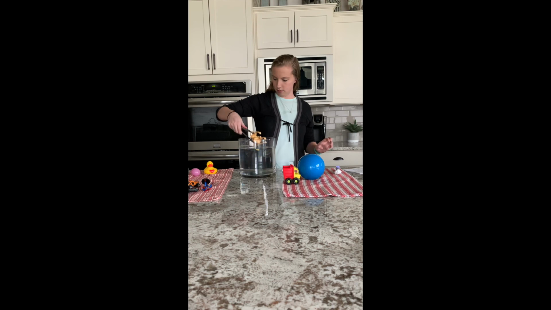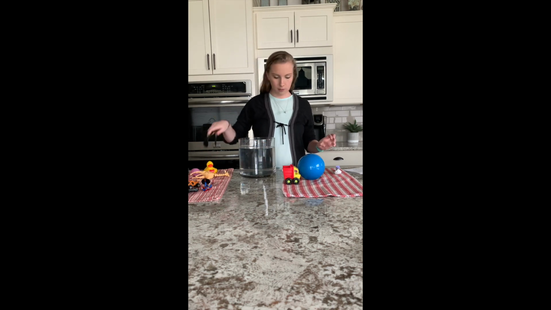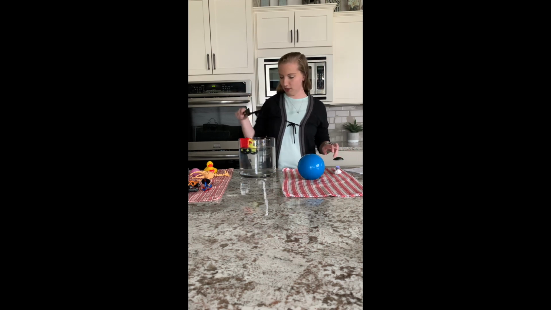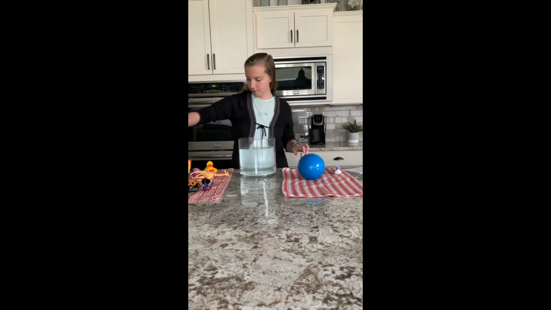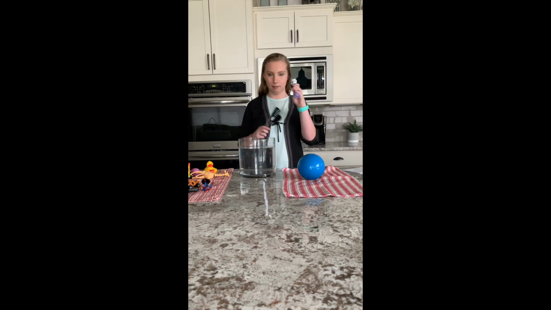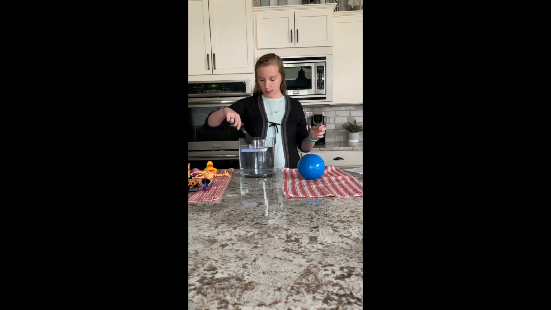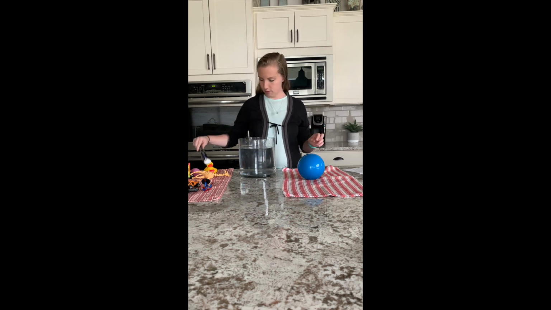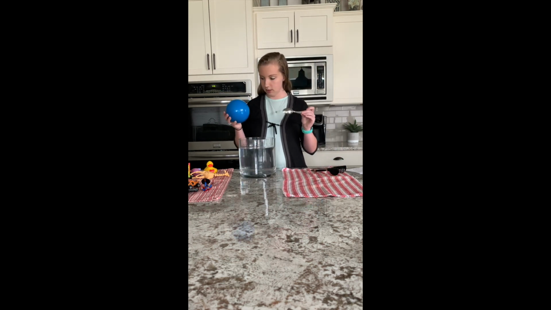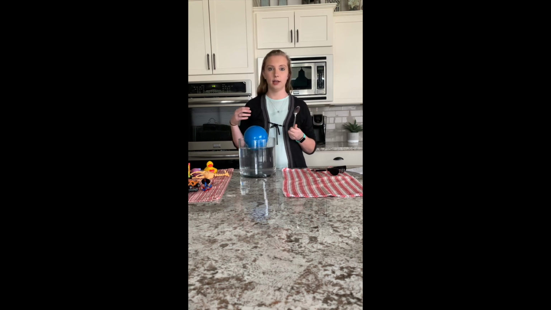Oh, that one floats just like the other animals. What about the truck? Let's see if we can pick that one up. Oh, that one floats. What about a little Pez lamb? Let's see if it sinks or floats. That one also floats. Let's try now the spoon or the ball. The ball for sure. Ready, it floats.